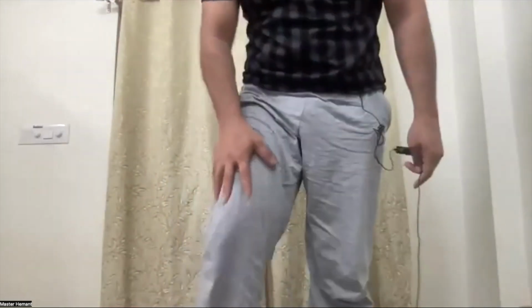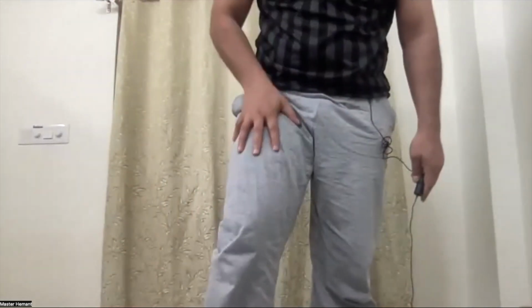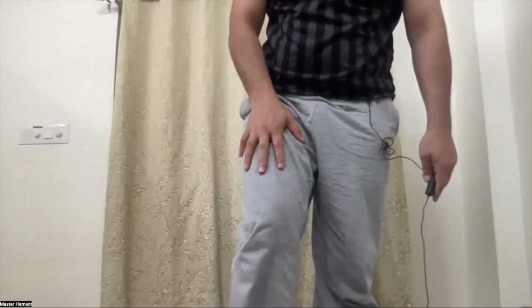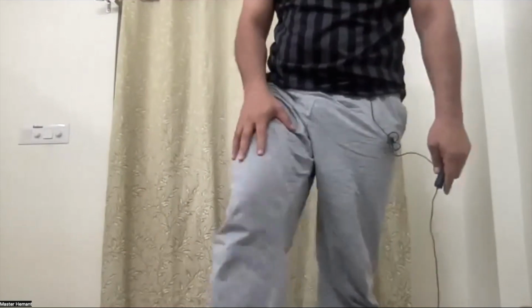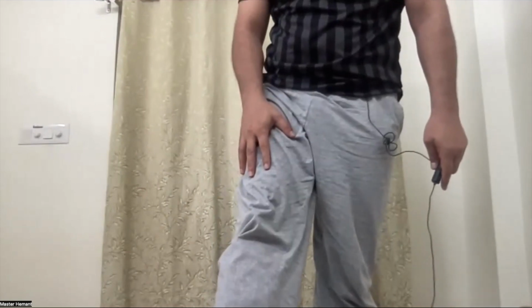So remember one thing. The quadriceps muscle is, suppose I want to do this. This is my quadriceps, right? Now you can squeeze this muscle. You can tighten this muscle. Suppose I am doing this movement.